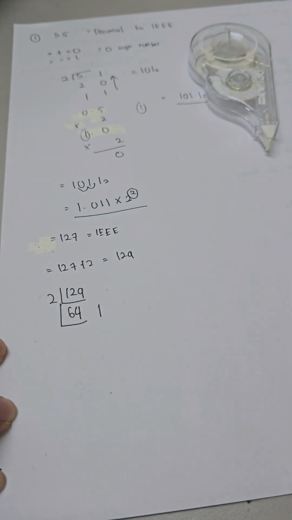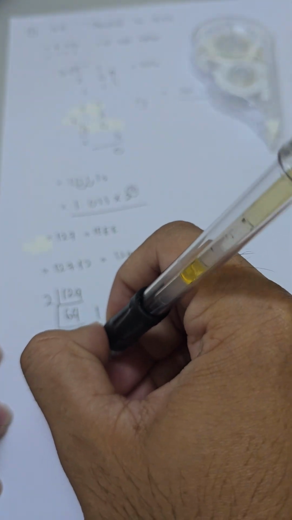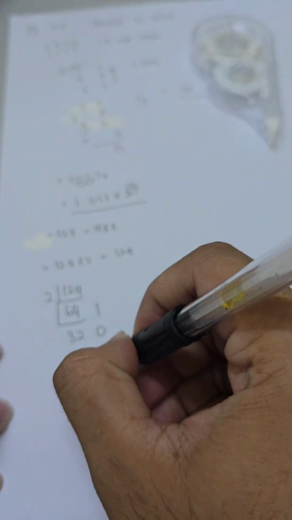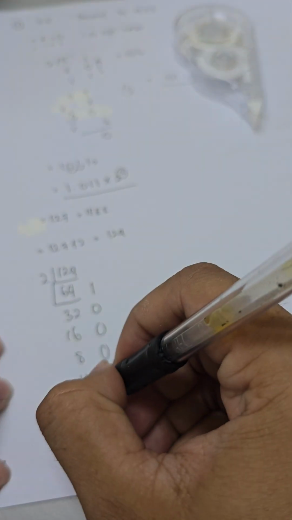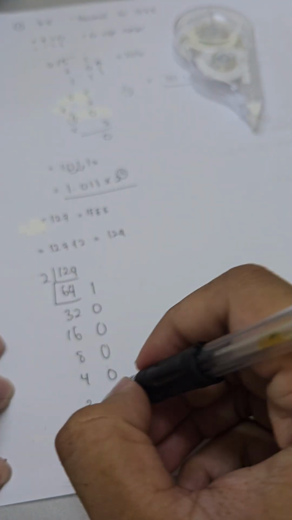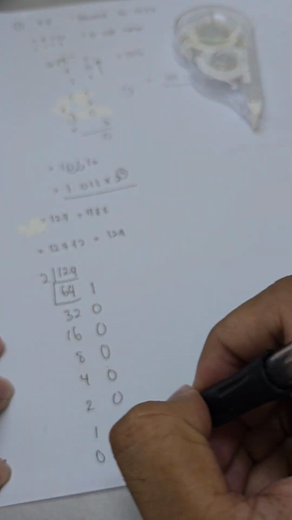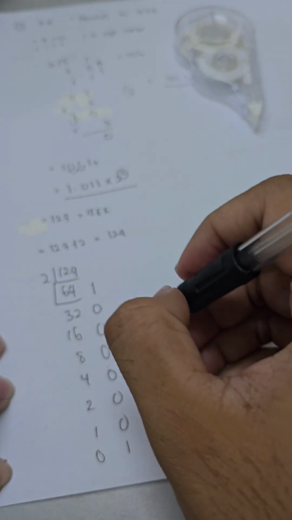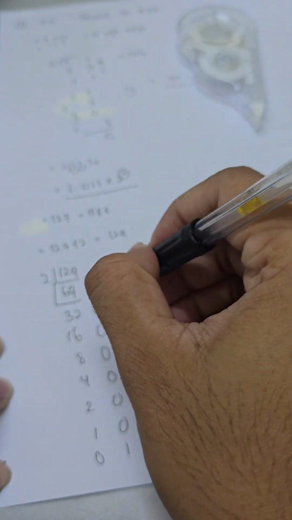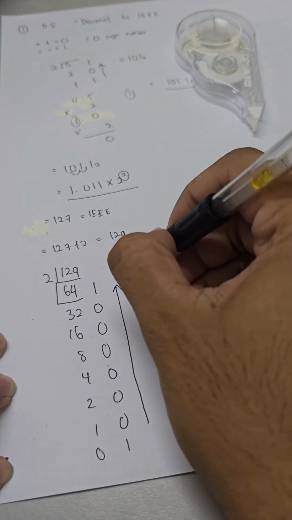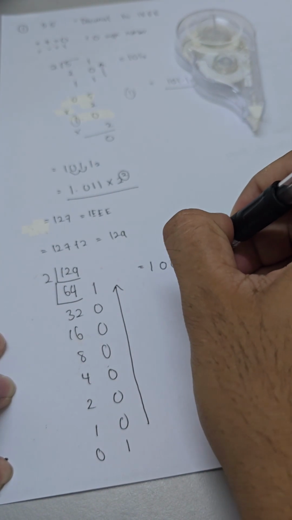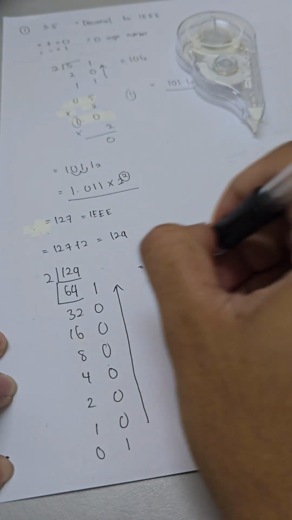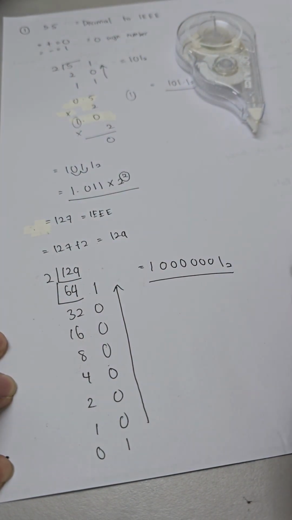We divide by 2 again, we get 32 with 0, divide by 2 again, we get 16 with 0, we divide by 2 again with 0, we divide by 2, we get 4 and 0, we divide by 2, we get 2 with 0, we divide by 2 again, we get 1 with 0, we divide 1 by 2, we get 0, but the remainder is 1. So we read it from downward to upward. Okay, so we will have 10000001. Yeah, this is basically step 4.